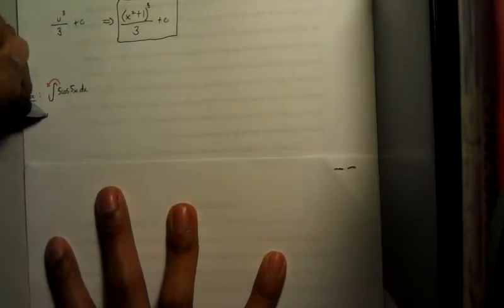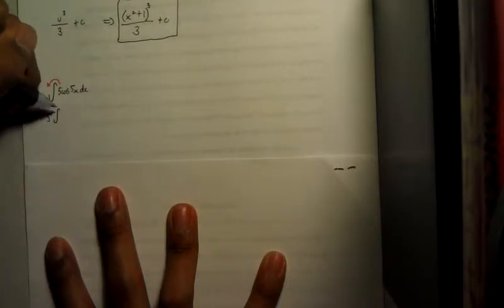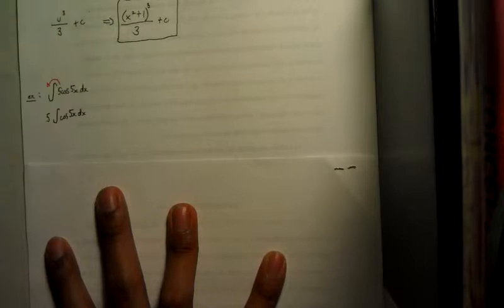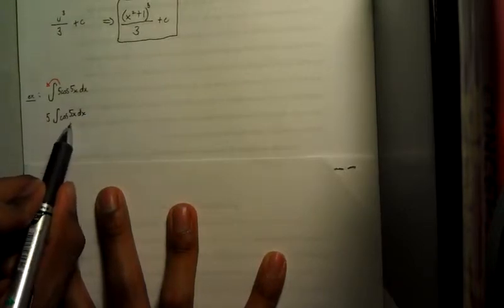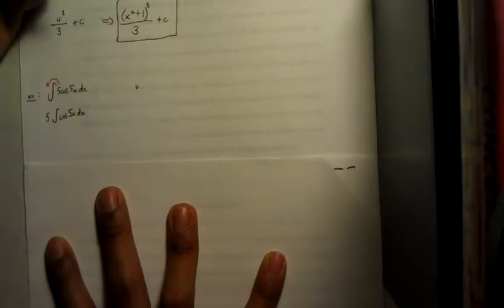So if we rewrite it, it may be easier to see what we should make our u substitution. In this case we'll make it 5x, since 5x is a function that's within the cosine. So u equals 5x.